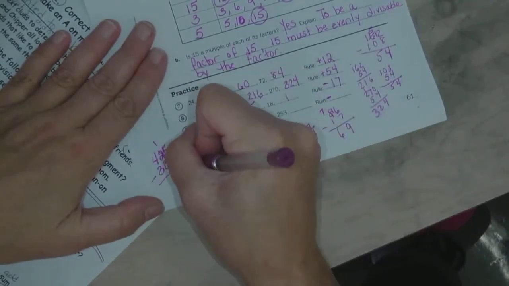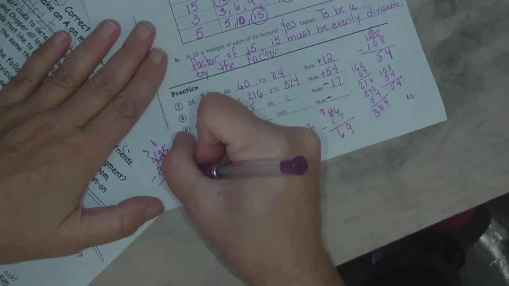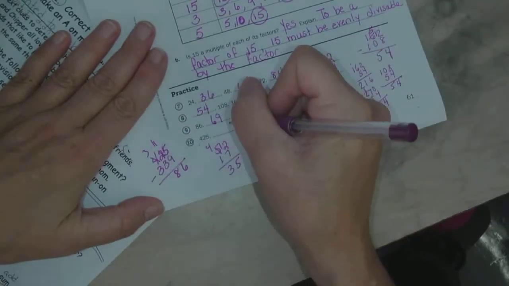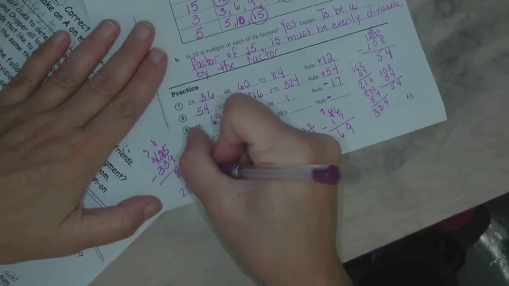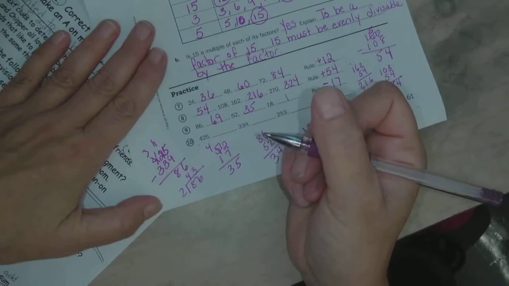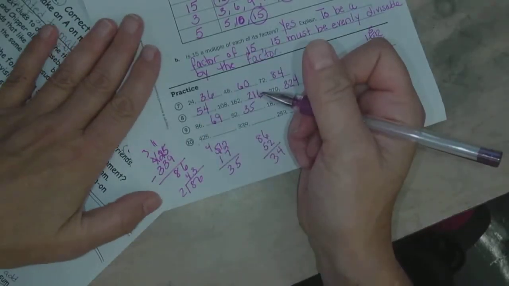So 15 minus 9 is 6. 11 minus 3 is 8. And so that's 86. So we have to cut that in half. So 86 divided by 2 is 43. So it's going to be 425 minus 43.